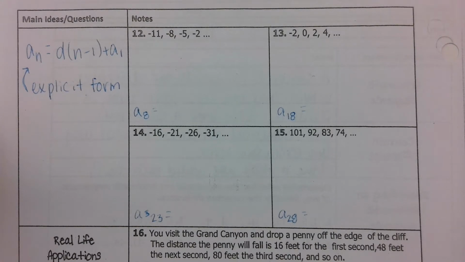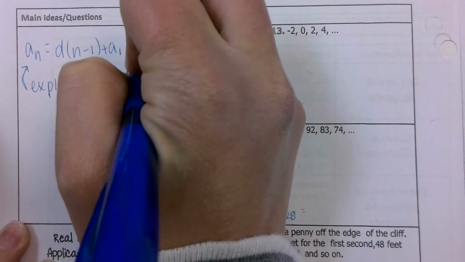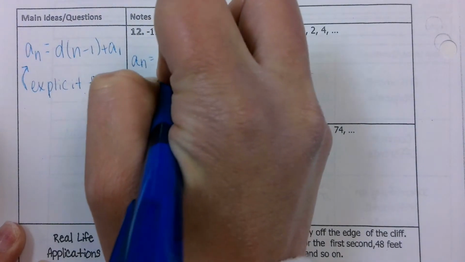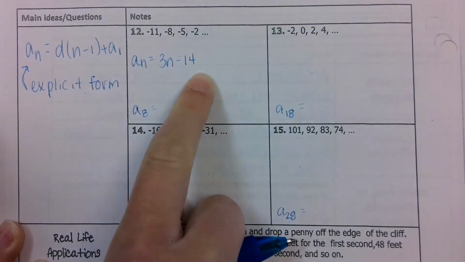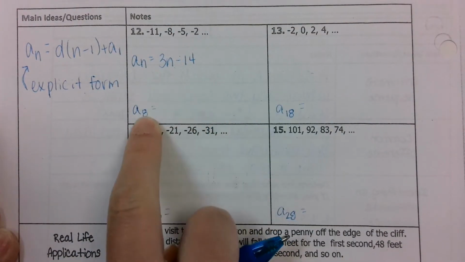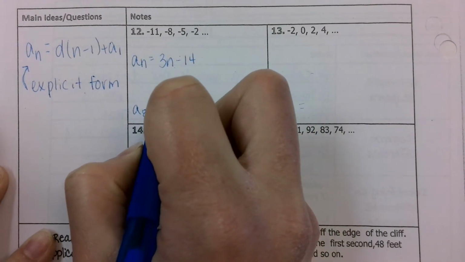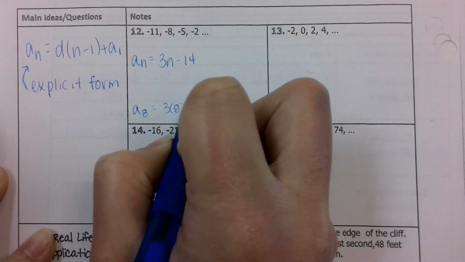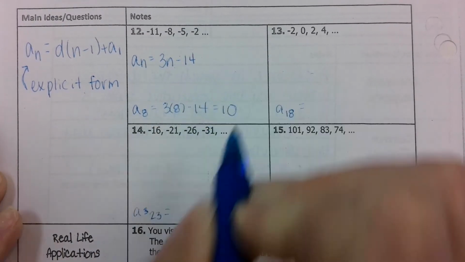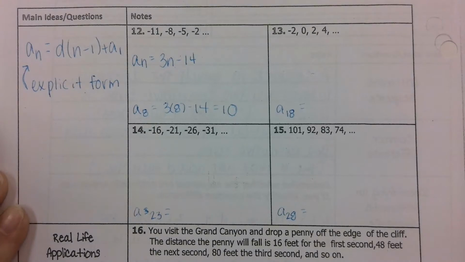Alright, so for the first one, can we just say what we ended up getting for our rule? Is that enough? Or do we need to go through all the steps? We know how to do it. Yes, this is our rule. Okay, so you plug in 8. What is 3 times 8? 24 minus 14. So your 8th term is 10. Yes? We all good? Great.